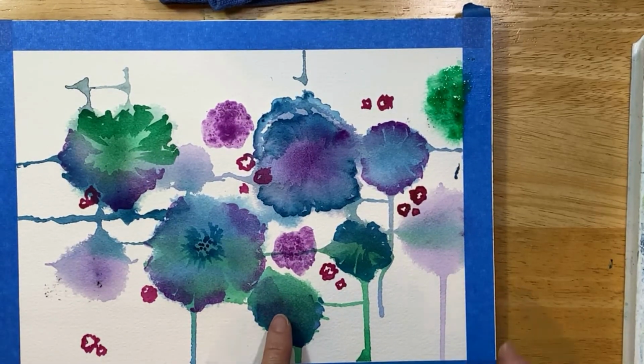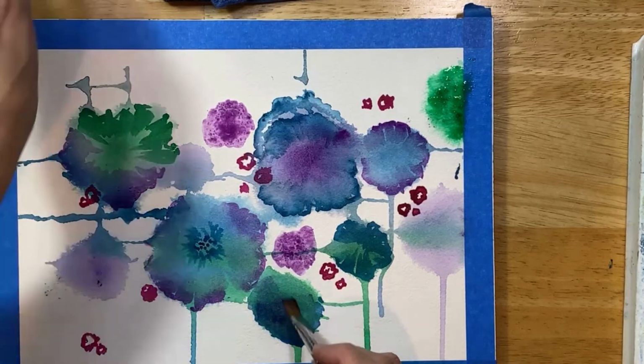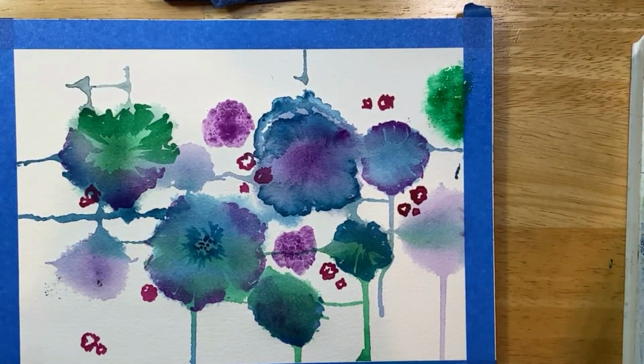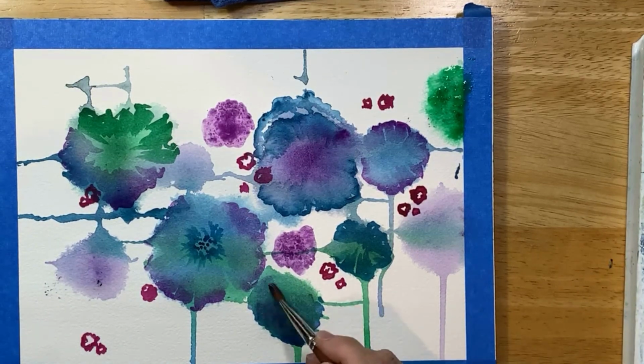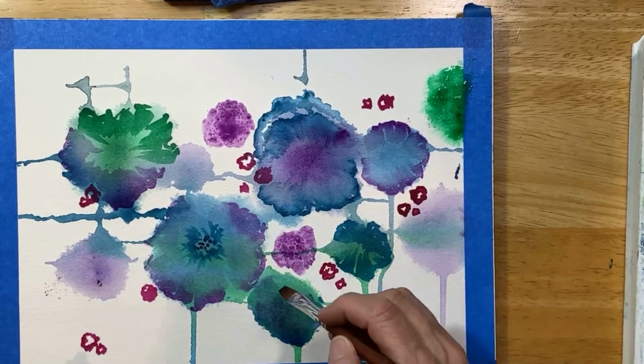This one right here does not thrill me. So if you have somebody that doesn't thrill you, I don't mean in real life, I'm talking about flowers, you can take a clean damp brush, paint a little water on, blot with a Kleenex, and you can lift out some of the color. It's just kind of, nothing's really going on here. So I want to change that up somehow.